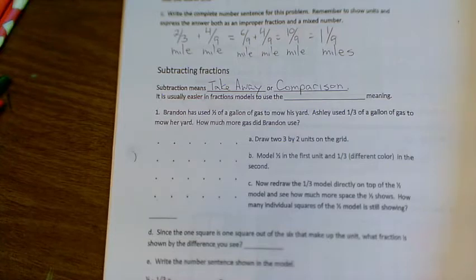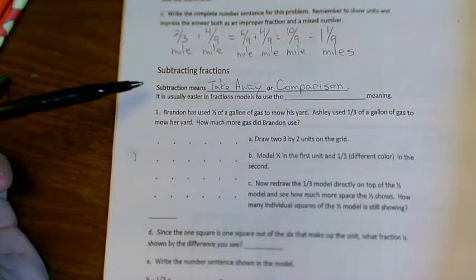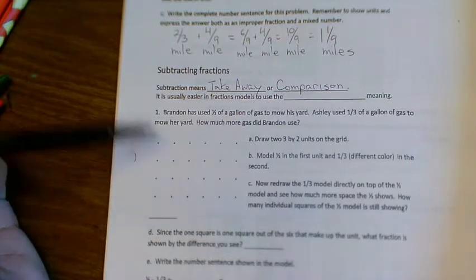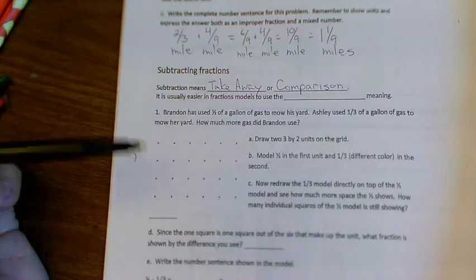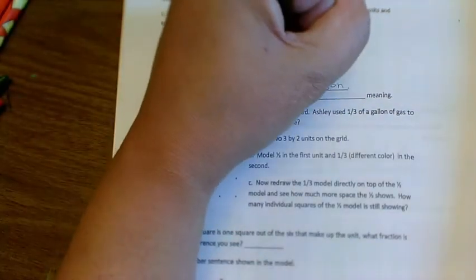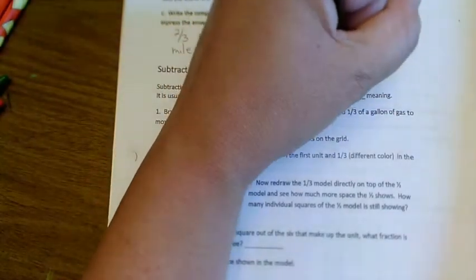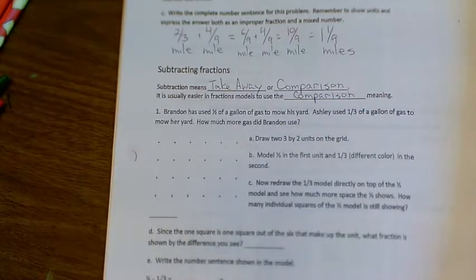So we did talk about comparison word problem types. So that would be something like, let's just use Tyra and Chloe since they're on my mind. So like Tyra has 10 apples, Chloe has 20 apples. How many more does Chloe have than Tyra? That would be a comparison. So we have done some comparison subtraction before when we talked about word problem types. So when we are drawing pictures, it is usually easier in fractions to model with comparison. So this is where we're going to talk about comparison instead of takeaway, like we've always done before.